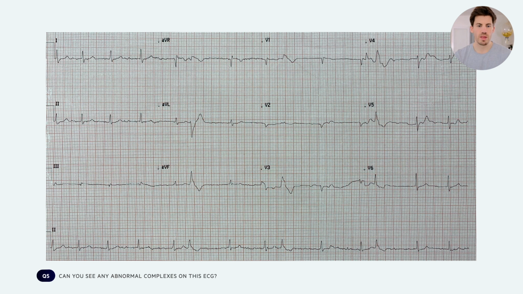Okay. So on this ECG, we've seen this one previously, it was an irregular rhythm. So can you see any abnormal complexes which might represent something that we've just been talking about?